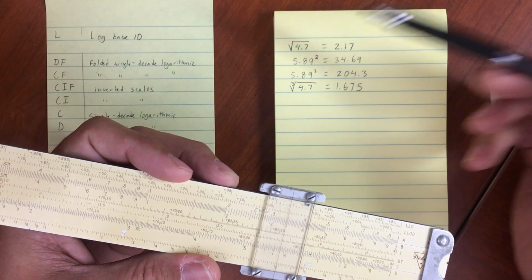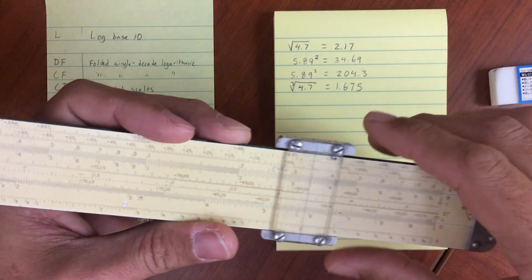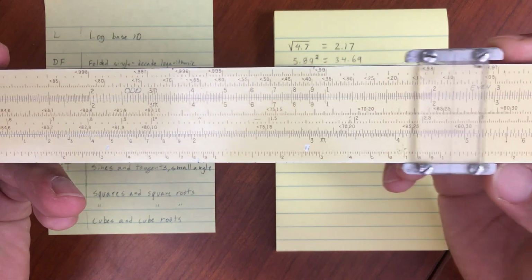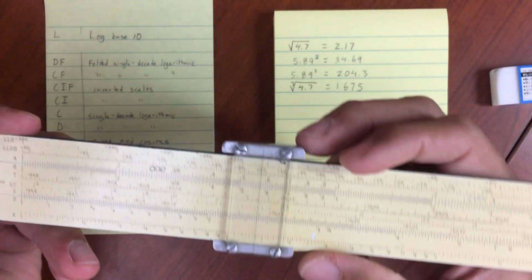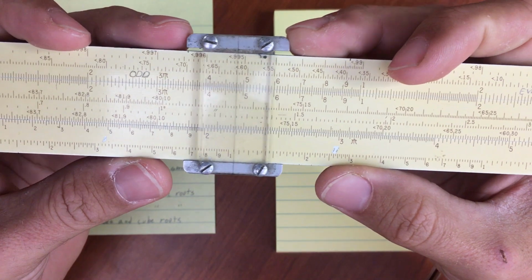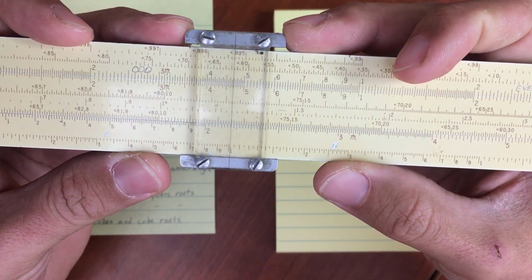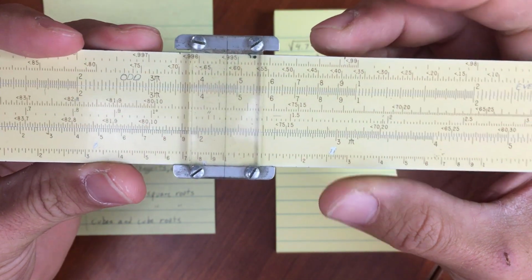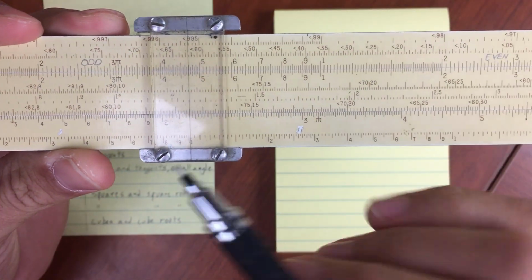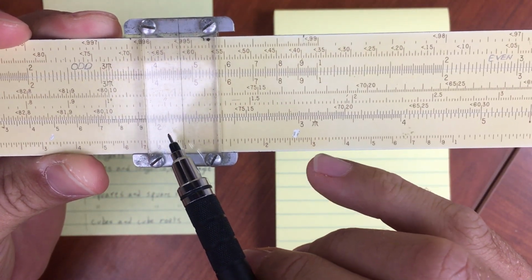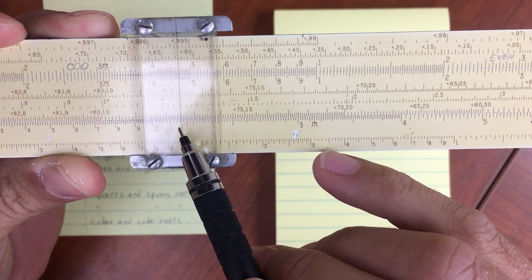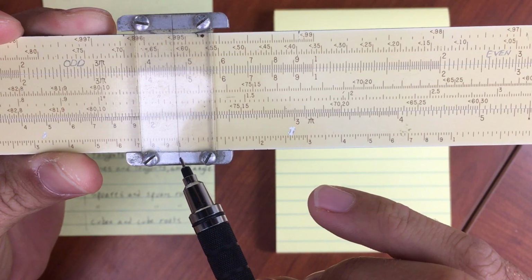Now let's take the square root of something. So 4.7, and let's take the square root of that. So I'm going to have to move my hairline on the A scale to 4.7. So I've got 4.5, 6, 7. And then reading off of my D scale here at the bottom, I've got 2.1, 2, 3, 4, 2.41 or so.